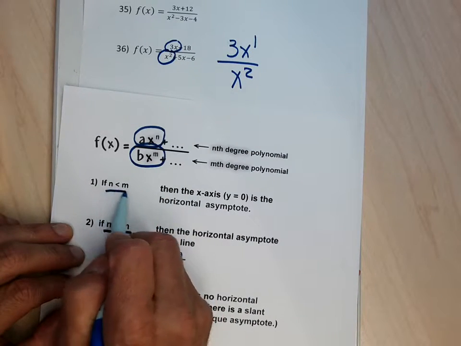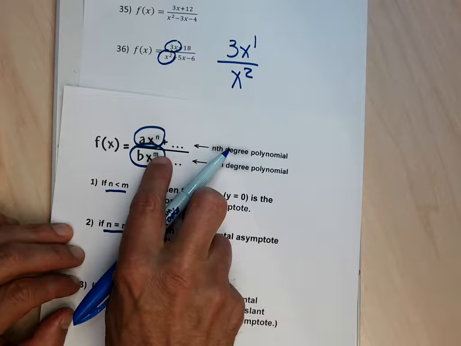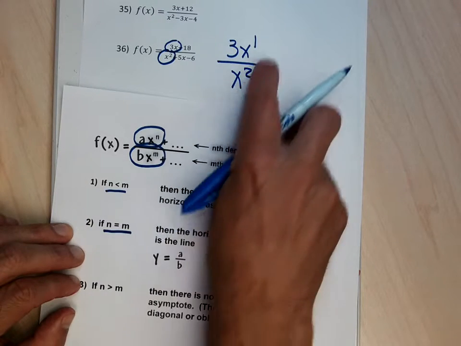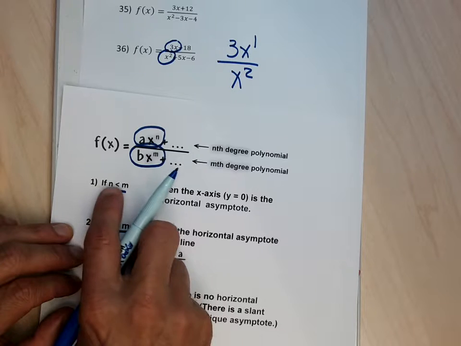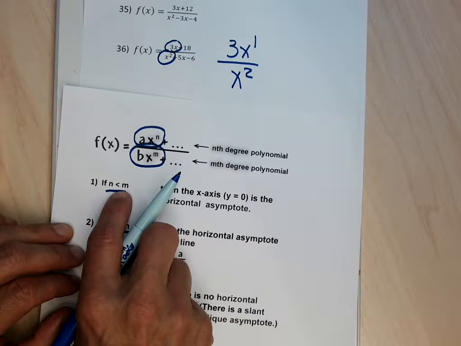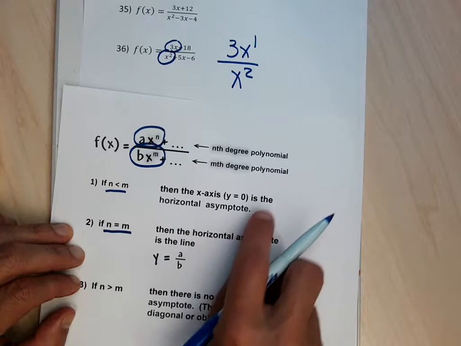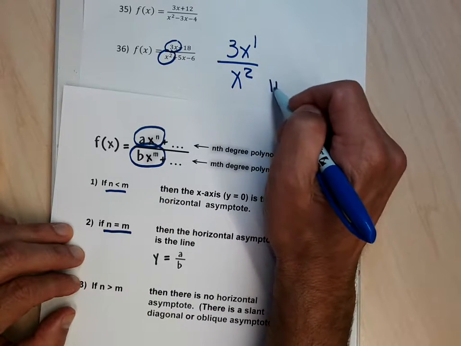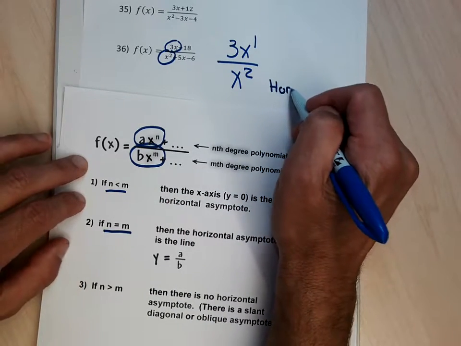That's this case here. If the highest exponent in the denominator is bigger than the highest exponent in the numerator, or conversely, if the highest exponent in the numerator is less than the highest exponent in the denominator, then there's no algebra to do to find the horizontal asymptote. The horizontal asymptote is the equation y equal to 0. That's what this little saying says here.